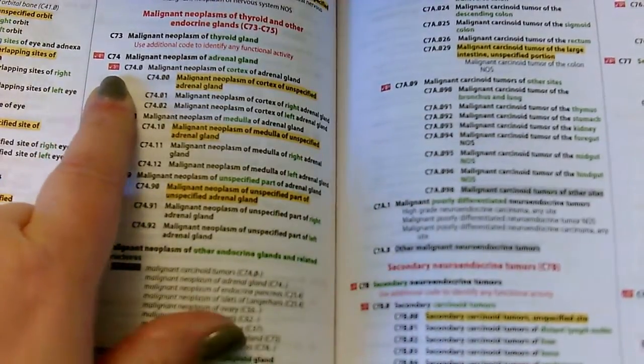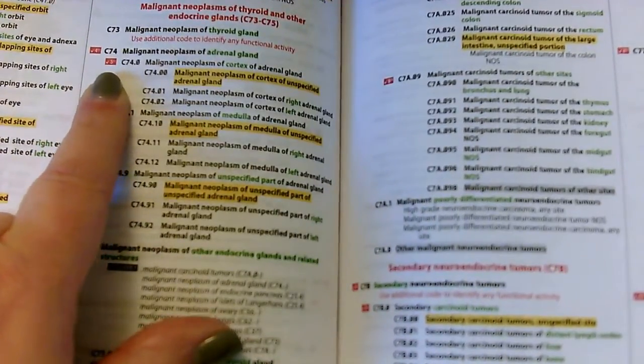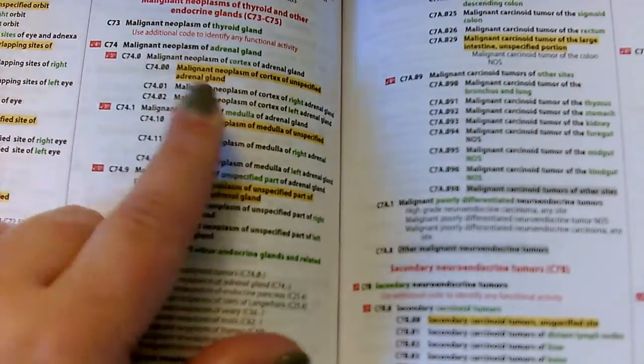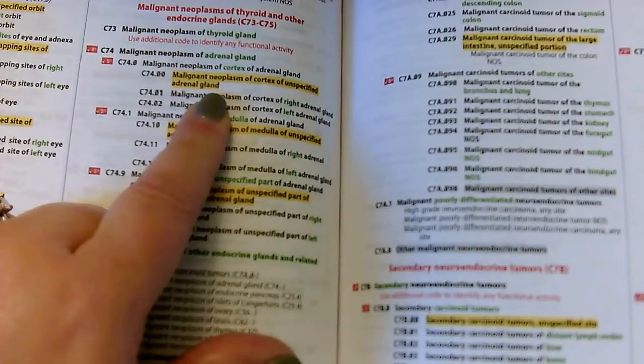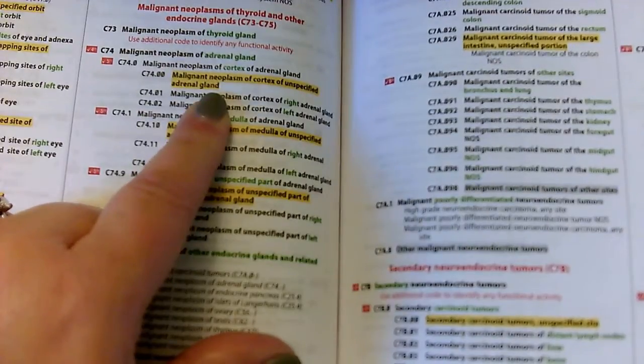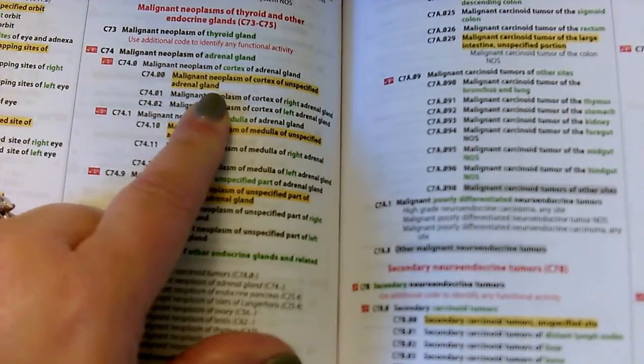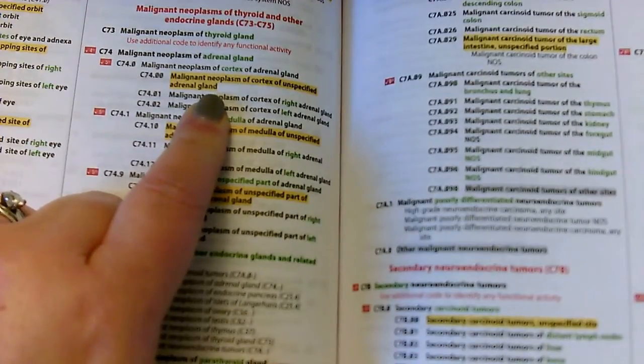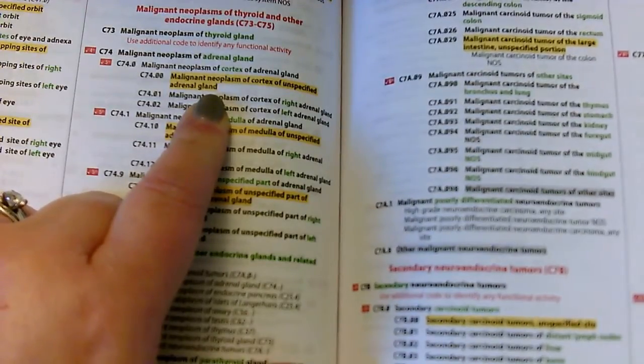So we are going to use, because it doesn't have any specifications in the problem in your book, don't create any. You use the most plain code that you can find, because there aren't any other supporting specifications in the problem in the book. So malignant neoplasm of the cortex of unspecified adrenal gland.